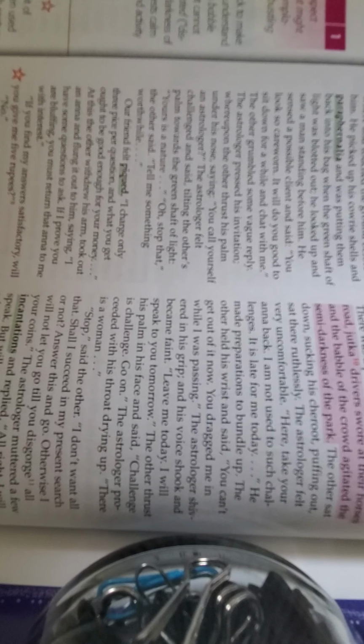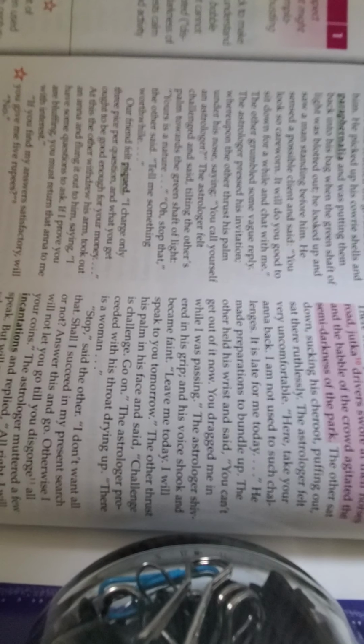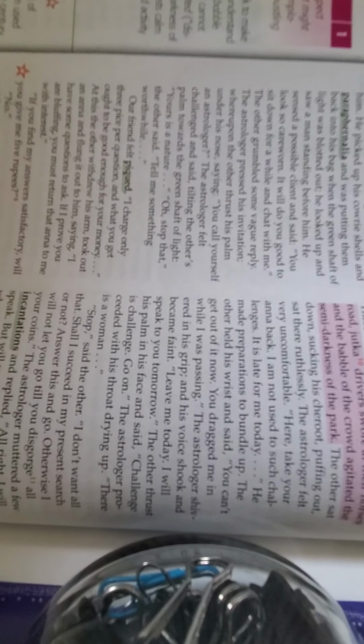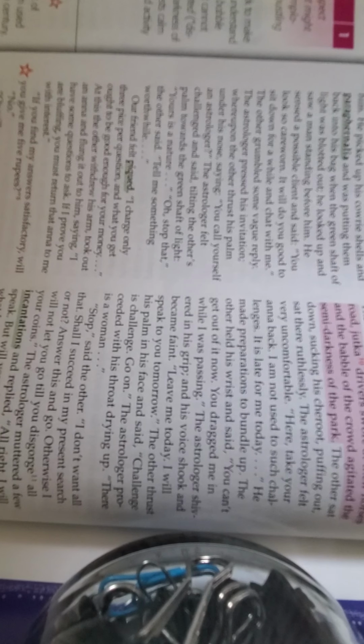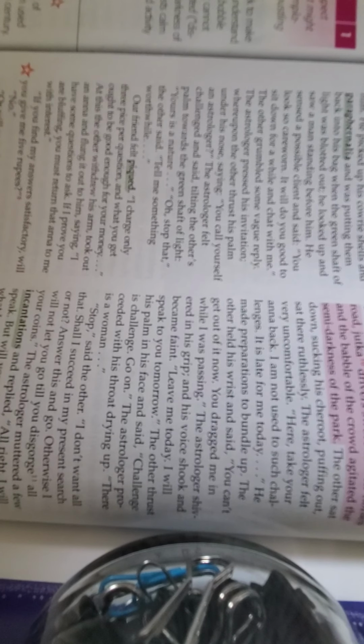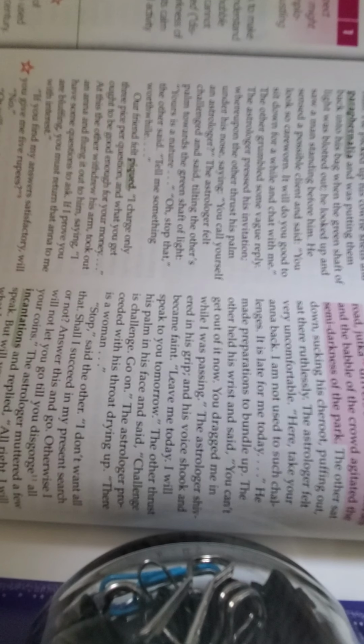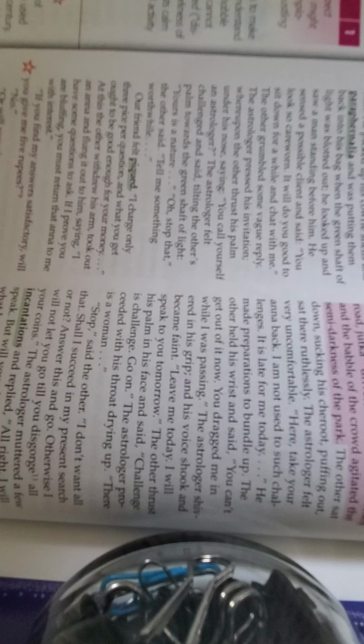The astrologer pressed his invitation, whereupon the other thrust his palm under his nose, saying, "You call yourself an astrologer?" The astrologer felt challenged and said, tilting the other's palm towards the green shaft of light, "Yours is a nature." "Oh, stop that," the other said. "Tell me something worthwhile." Our friend felt piqued. "I charge only 3 pice per question, and what you get ought to be good enough for your money."